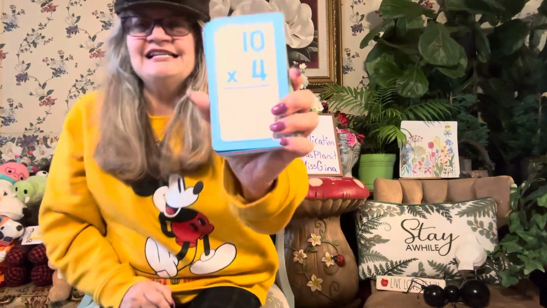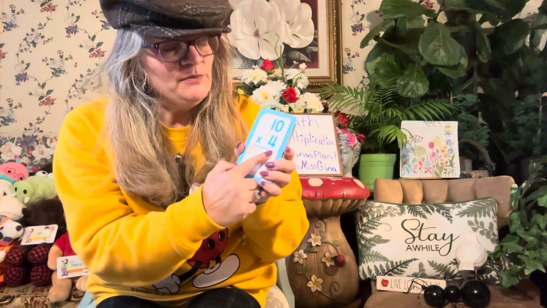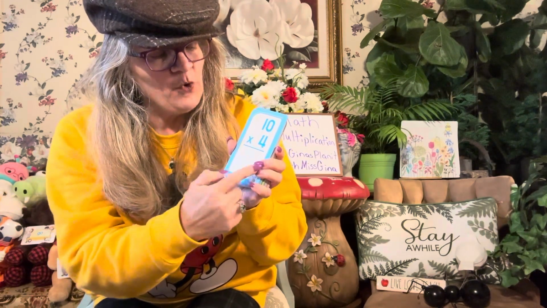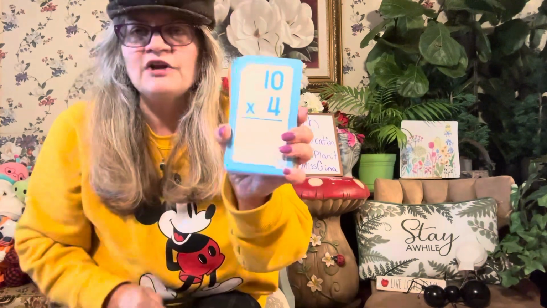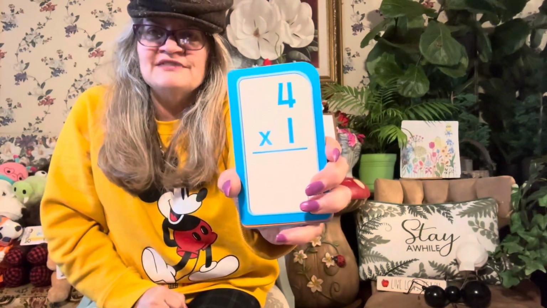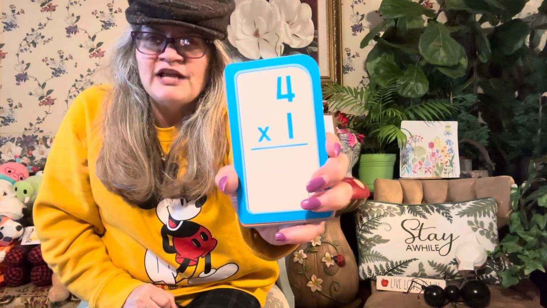And what about 10 times 4? It's 40. And another thing you can remember when multiplying by 10, you can write down this number and add a 0. 40. Or you can say 4 times 0 is 0. 4 times 1 is 4. 40. 10 times 4 is 40. It's a lot of different ways to think about it. What if it was 4 times 0? It would be 0. What if it was 4 times 10? It would be 40.